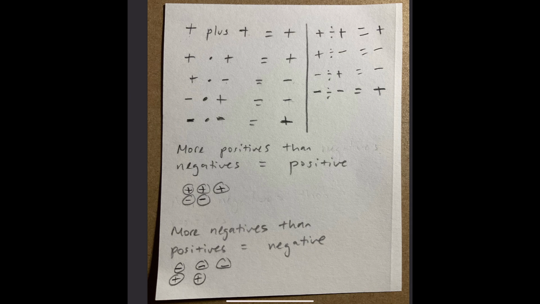Well, we know that whenever you add a positive plus a positive, the answer is going to be positive. When you have a positive times a positive, that's positive. A positive times a negative is a negative. A negative times a positive is a negative. And a negative times a negative is a positive.